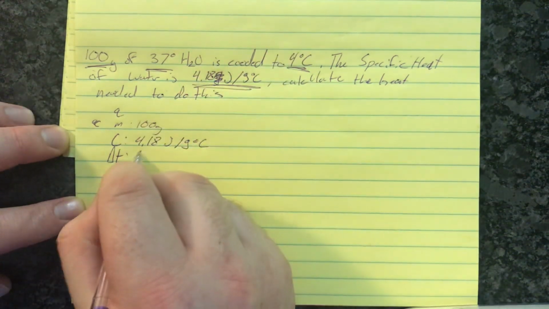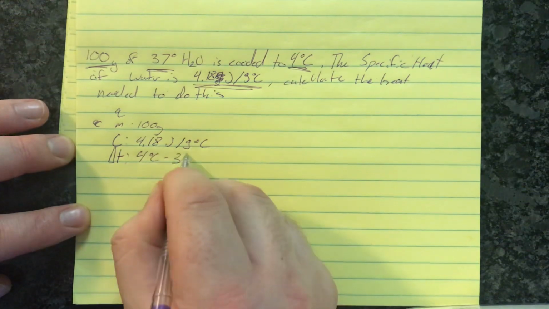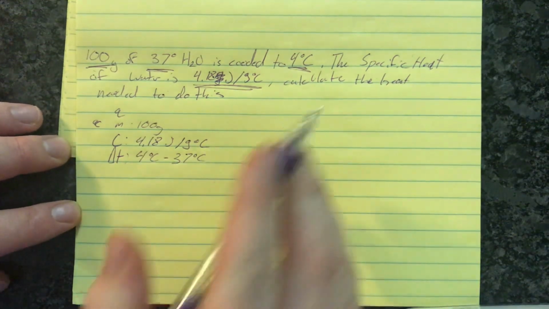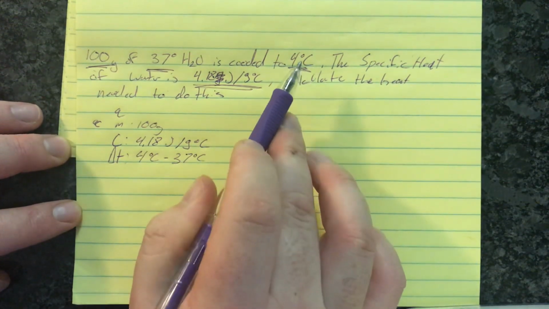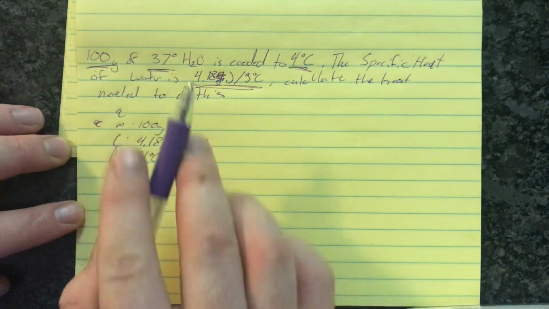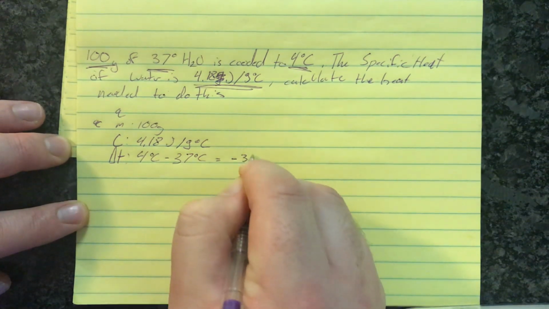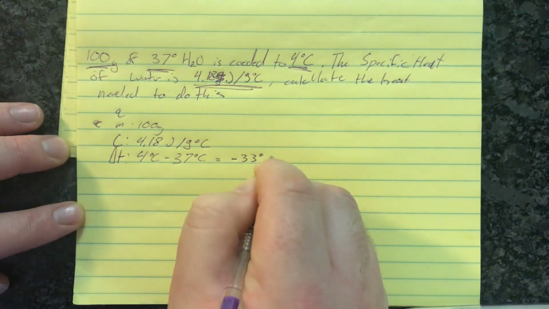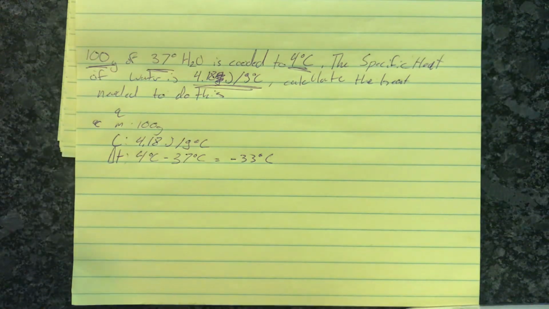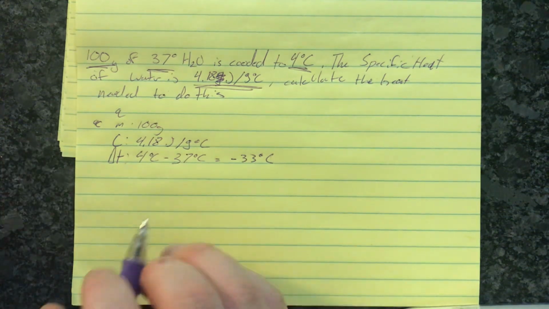And then if we take this, it's 4 degrees Celsius minus 37 degrees Celsius. Make sure you're taking the final minus the initial. It's really important you do that, because our answer here is going to be negative 33 degrees Celsius. Makes sense. You can cool things down, and that's what we're doing here. If you cool things down, the temperature change should be negative.